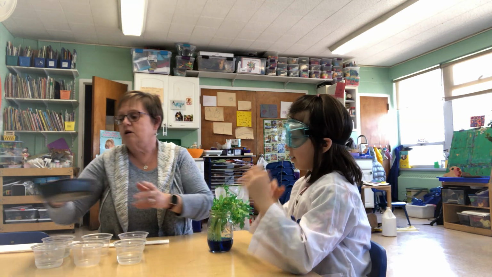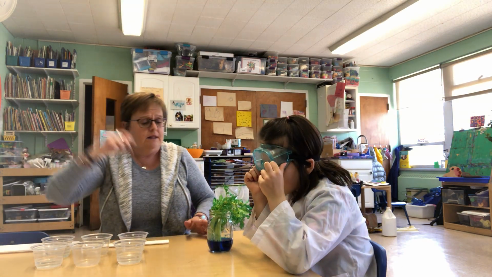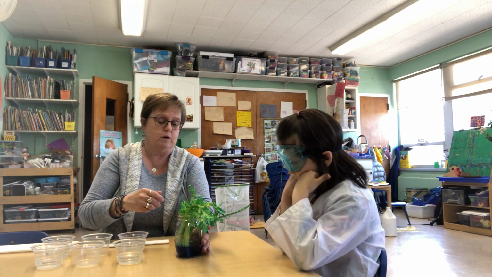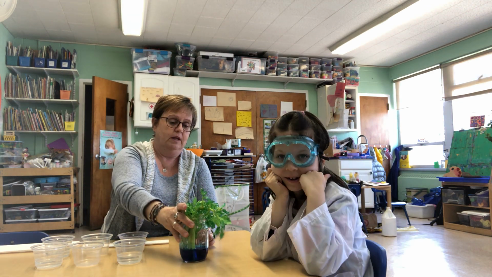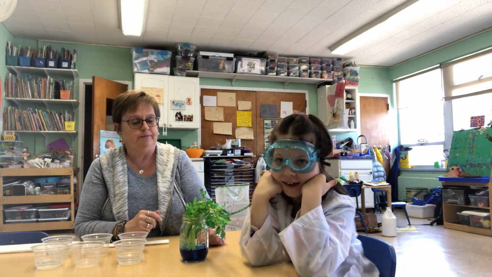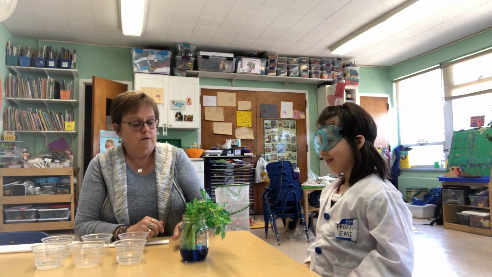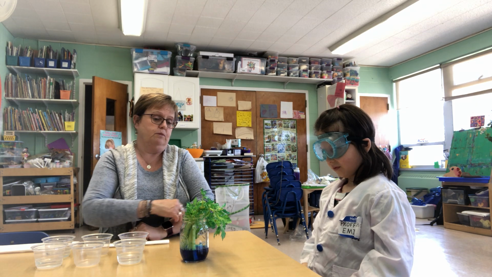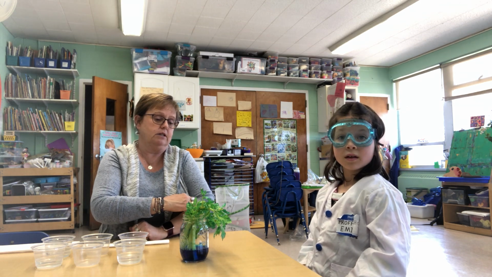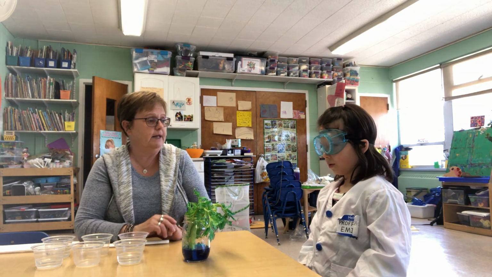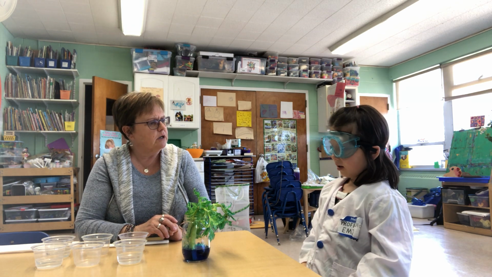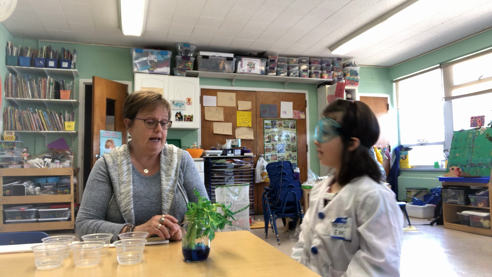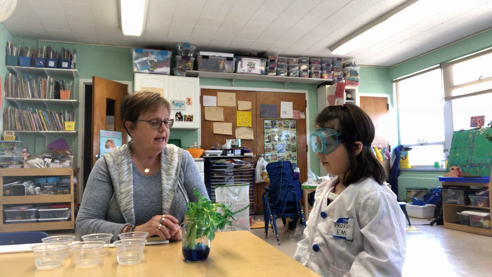So Emily, last week we had this wonderful jar and we filled it with blue water. And then what did you put inside? Food coloring water. We put food coloring and water in there to turn it blue, that's right. And then we placed this plant, what is this plant here? Celery. Inside. And what color was the celery when we started? Green. And what color is it now? Blue. Can everybody see that?